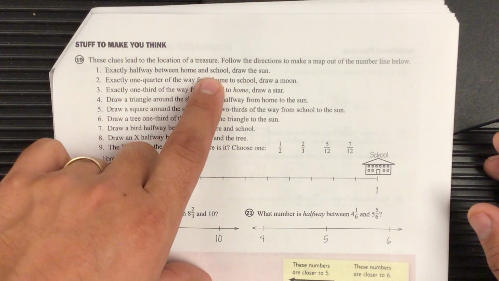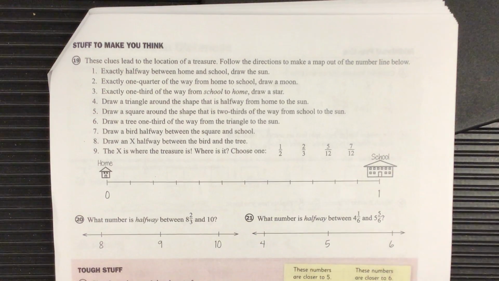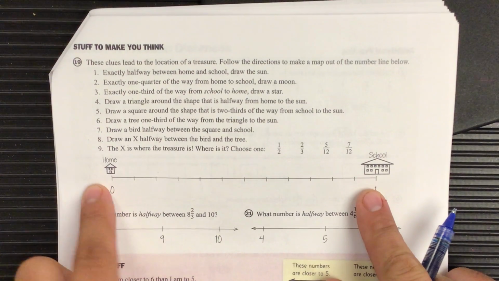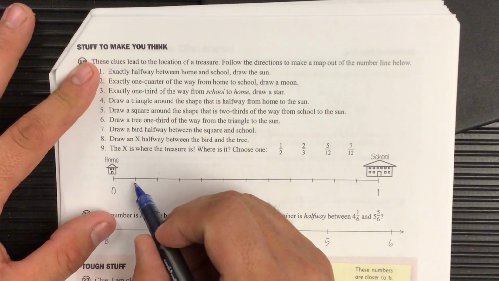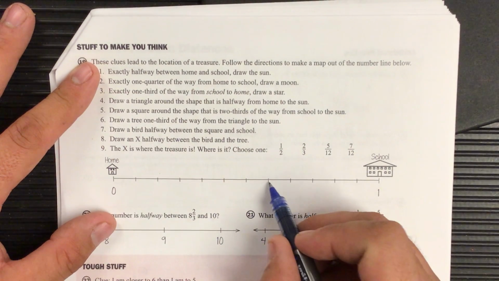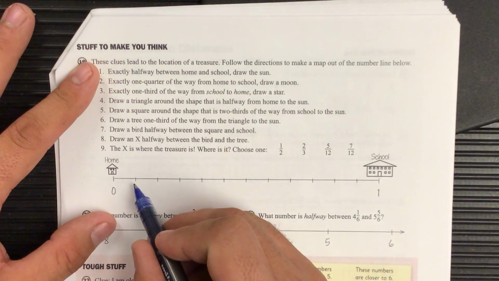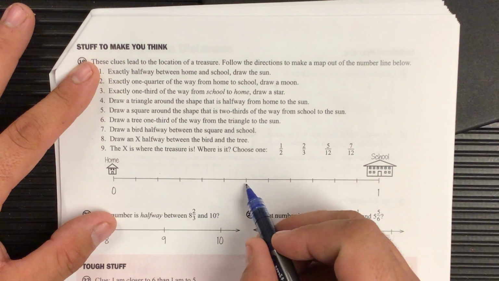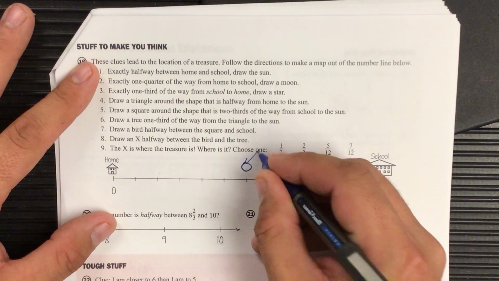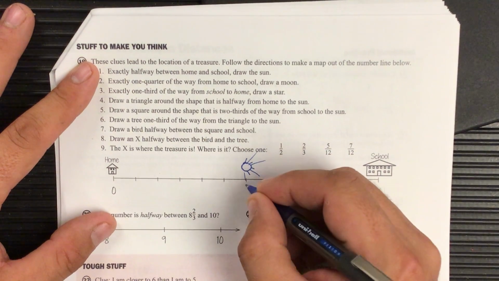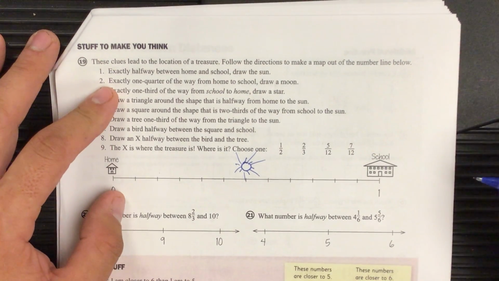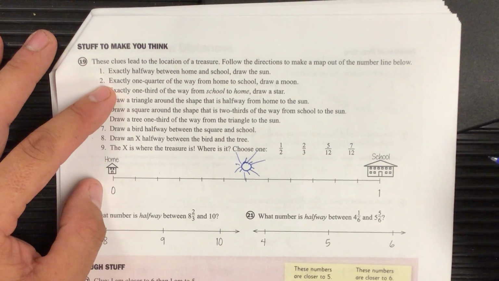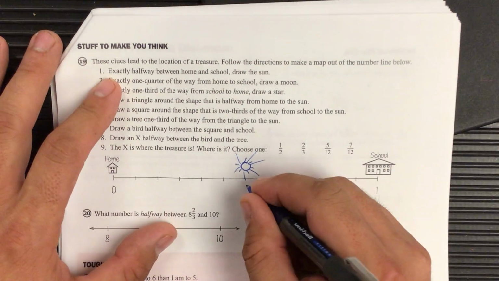Exactly halfway between the home and the school, draw the sun. Easy enough. Here's home and school. Halfway between, draw the sun. Do that. Draw sun. My sun is going to be awesome. I'm going to draw shades on my sun. I want my sun to be big and round. Okay, exactly 1/3. Oh, I should maybe mark that that's halfway.